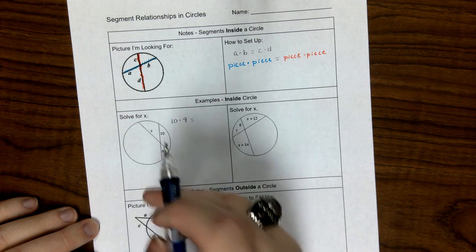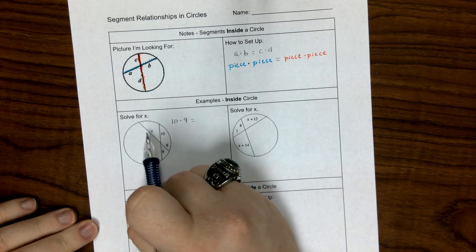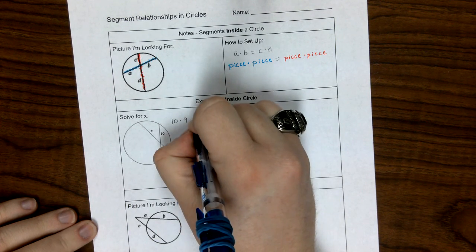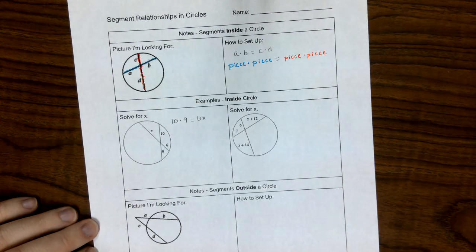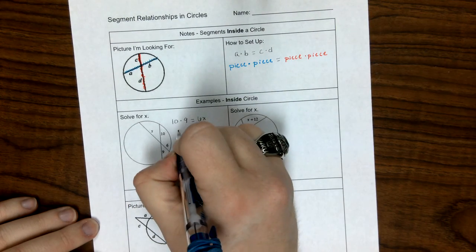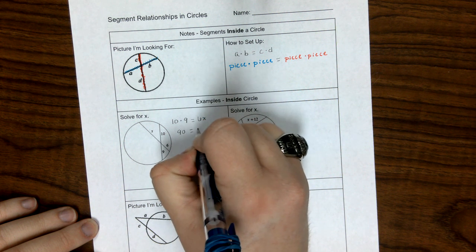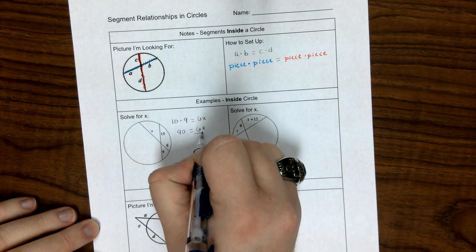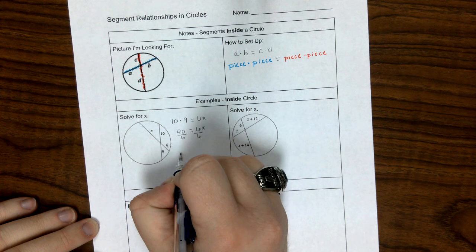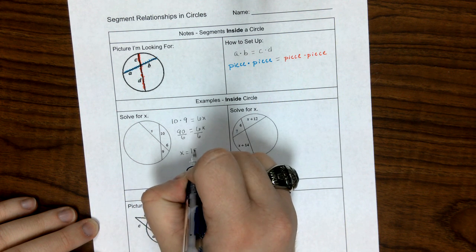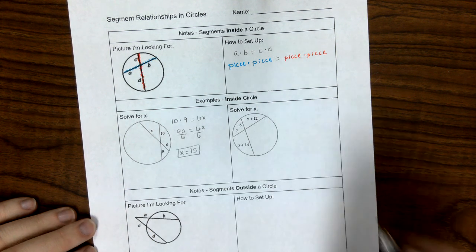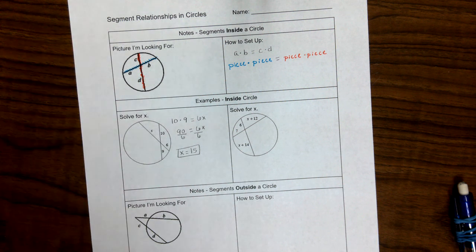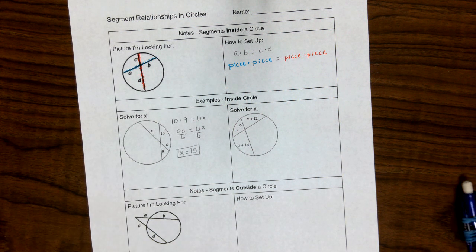That's going to equal the other chord, 6 times x, or just 6x. Okay, then we'll multiply that together. And then we'll divide by 6 so that x is going to be 15. Okay, that's an easy example.